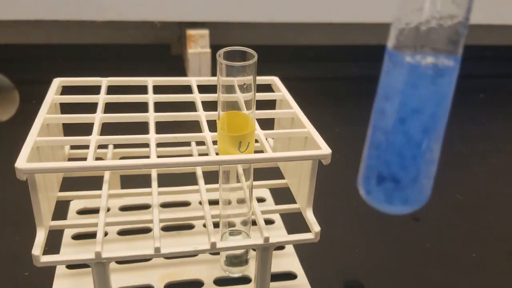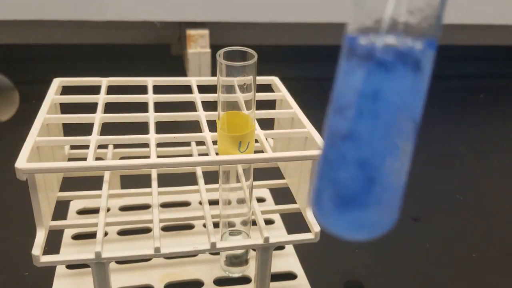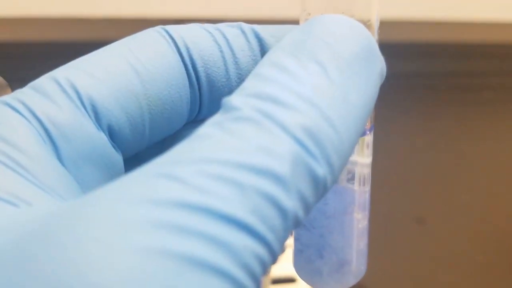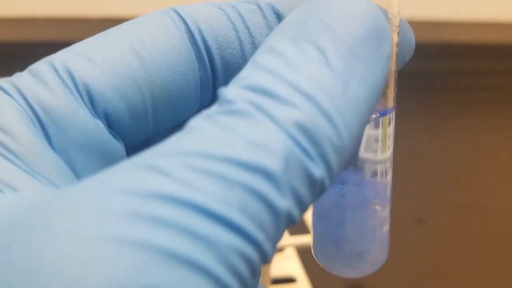You can see a nice deep blue with what actually looks to be a white precipitate. So a deep blue solution with a white precipitate. A little bit more, see if more comes out. Looks like it's pretty good there.